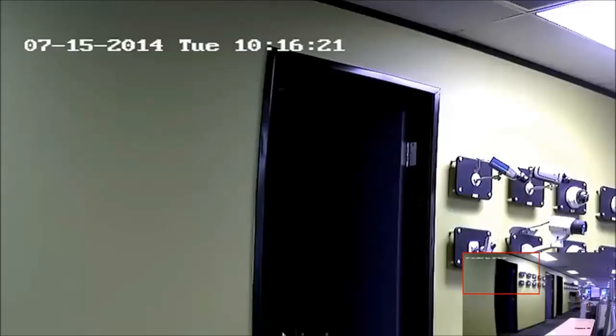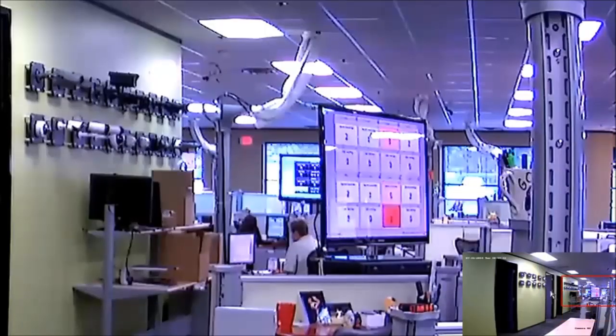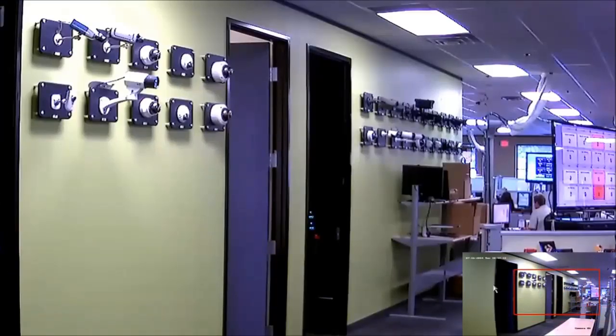You have a digital zoom feature that you could do on live or playback. Point and click anywhere on the screen or drag and drop.